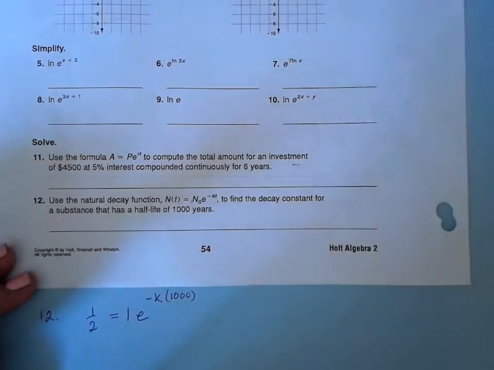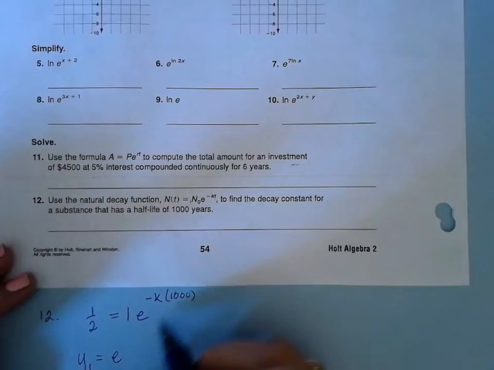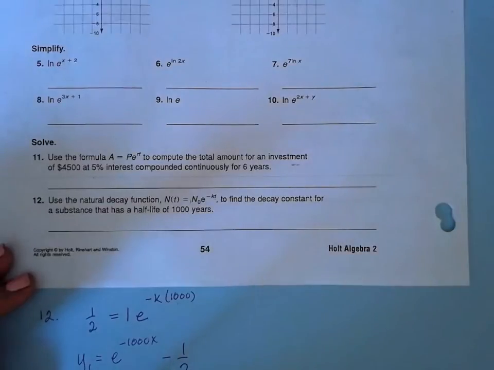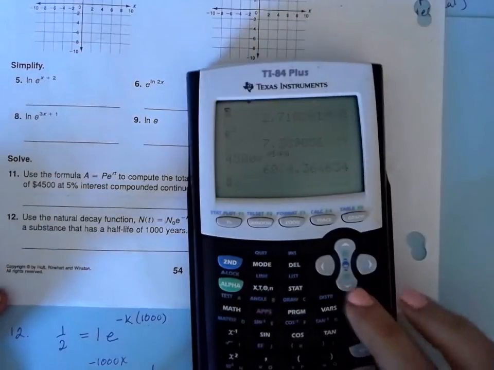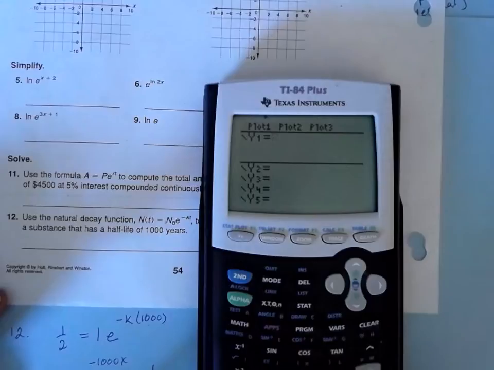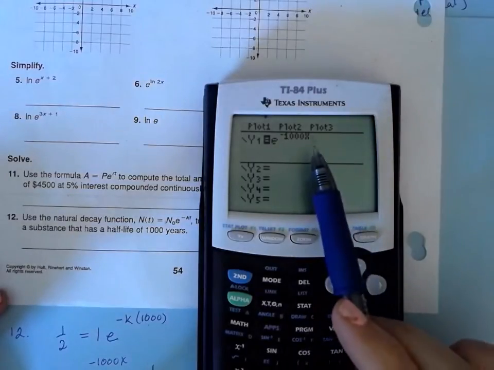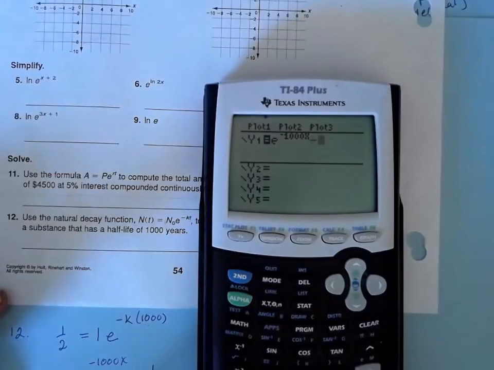Okay, so how am I going to find this? I'm just going to use my graphing calculator like we've been doing. Now I'm going to rewrite this as negative 1,000x because that's what I'm going to put in my calculator. Subtract over the 1/2. Now these are often very, very small decay rates, so I'll show you how to deal with that. So I am going to do E, and I will raise that to the negative 1,000x, and then make sure to go back down on your calculator and then do minus 1/2.